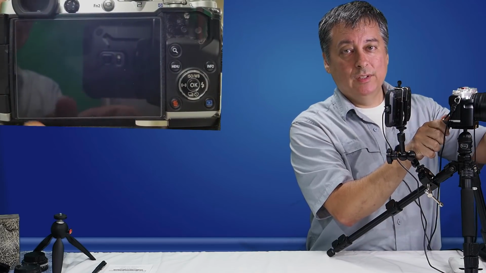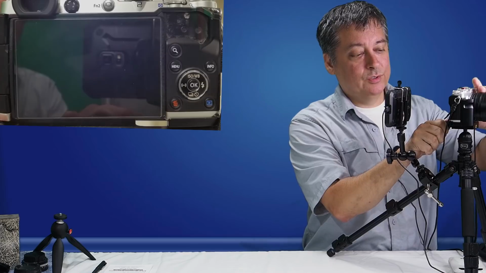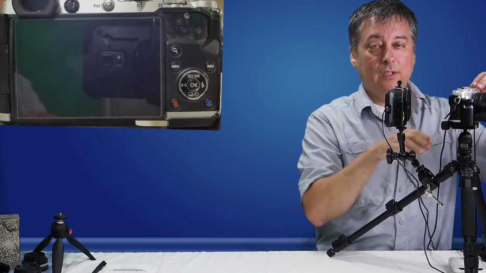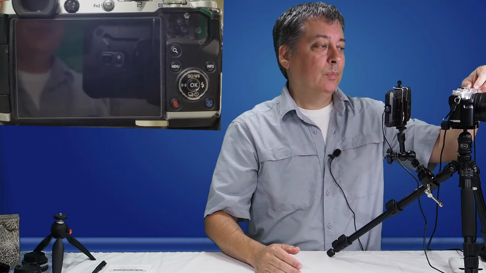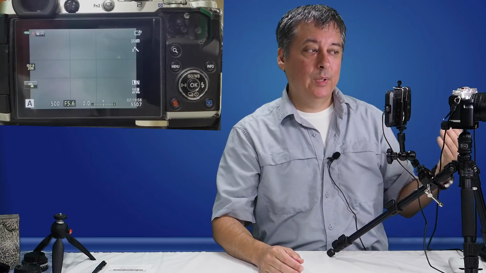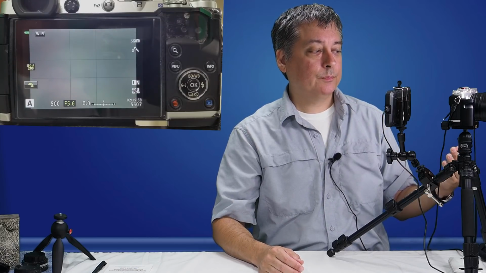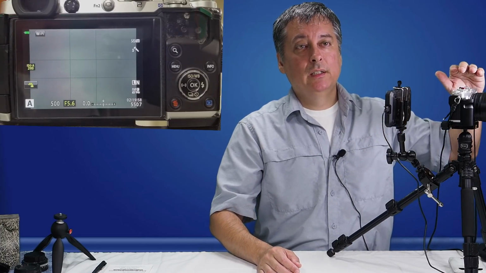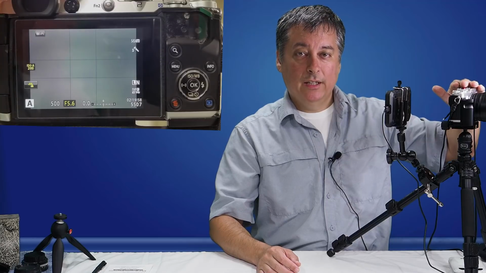And I'm using my 75-300 because it's going to illustrate a little better what the advanced features do. Because it has the same basic auto ISO system as the Olympus, but it also takes into account the focal length of the lens.